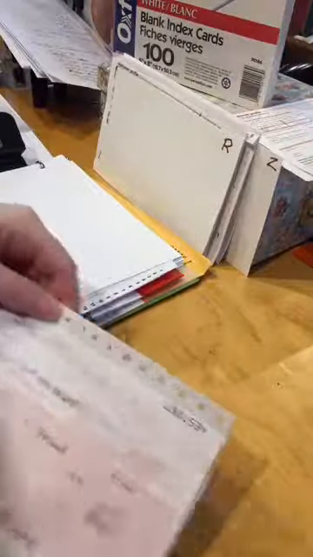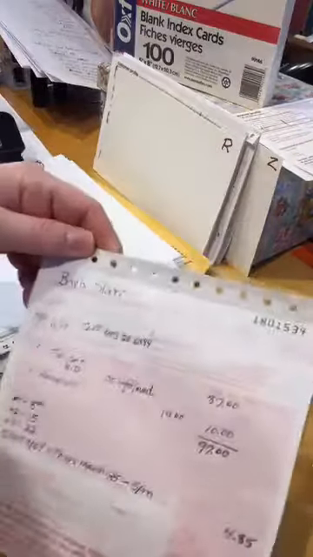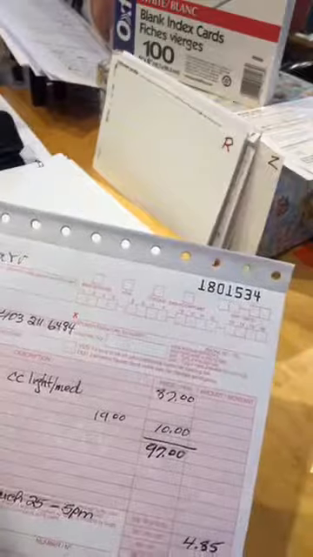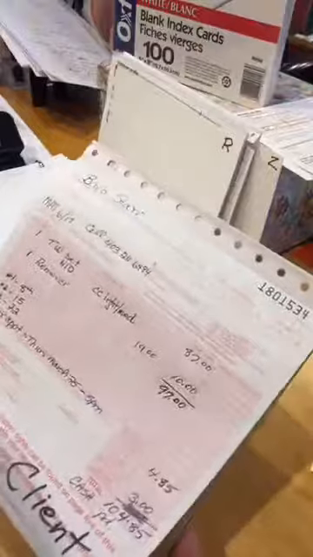Okay, so Barbara, what are we going to do here? We got some follow-up to do with her. She paid me in full, so let's take this copy that went with her product. She took that home. That leaves me 2 copies left.